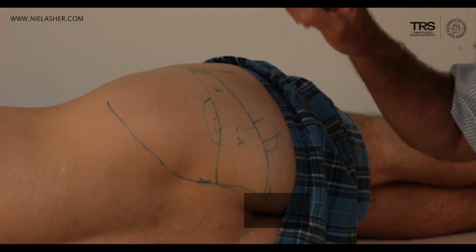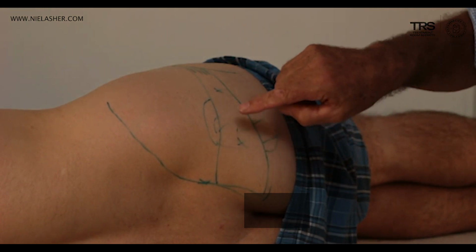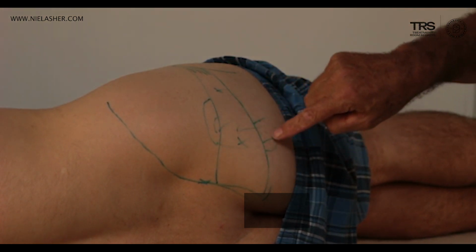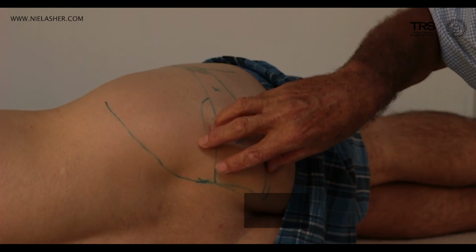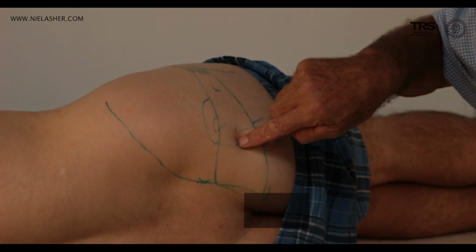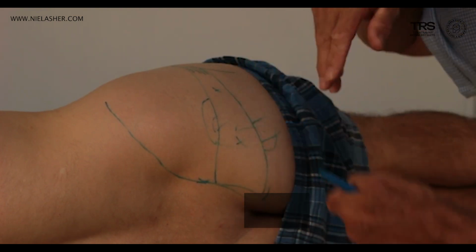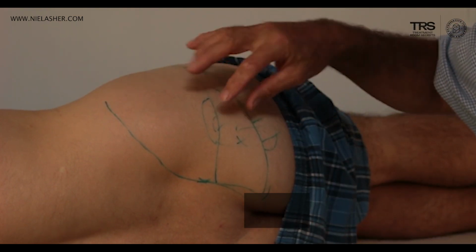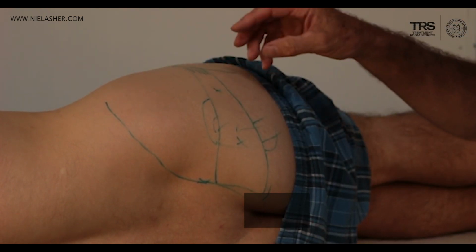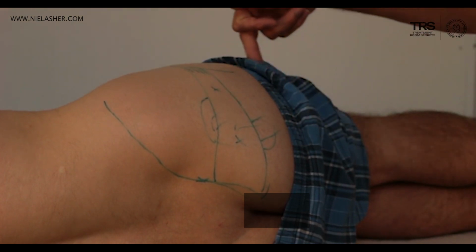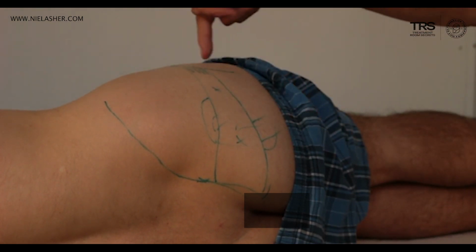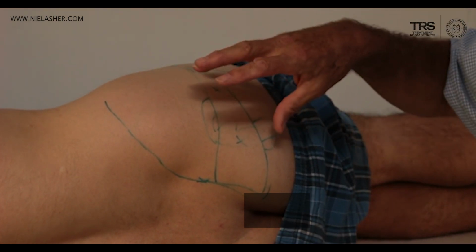The trigger point 1 creates pain locally in this area. So it's deep within the buttock because the piriformis itself is deep. It's a deep rotator. The second gives a pain distribution over this area. So those are the trigger points.